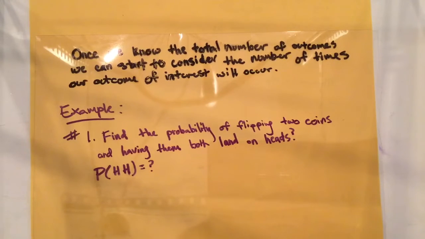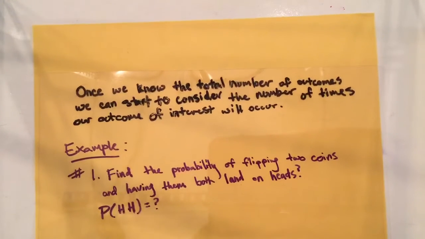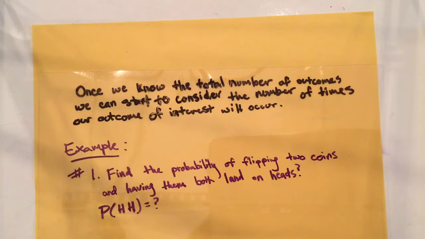Alright, here's our last little set of notes that we have for Introduction to Probability. In the last set we looked at determining the total number of possible outcomes that we have for some experiment. Once we know that, we can start to consider the number of times that the outcome of interest that we want to look at will actually occur. Here we're going to be doing two example problems to show you how to do that for something simple like coin flips.